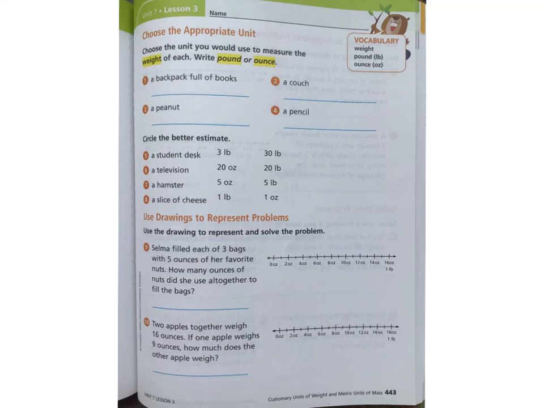Hey friends, today we're staying in our math workbook again, and we are going to be doing page 443, 444, and 445. It sounds like a lot, but you will be just fine. All right, so hopefully you watched the good video on ounces and pounds, and you learned a lot.